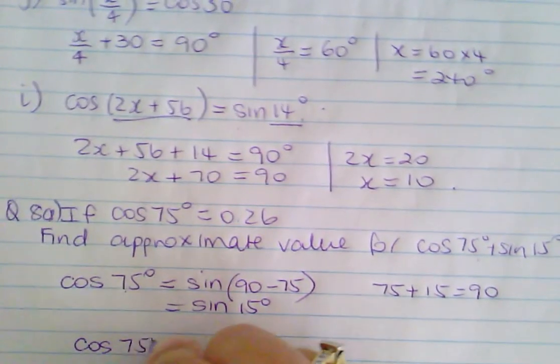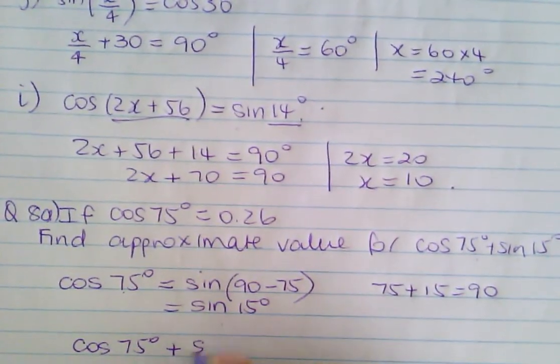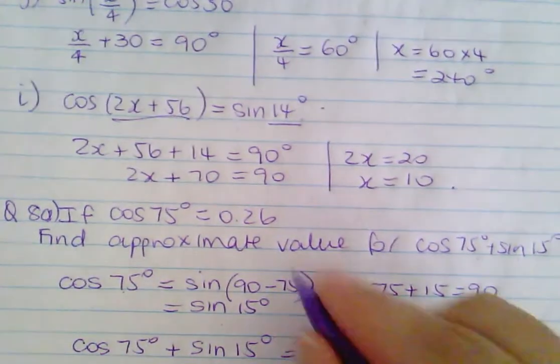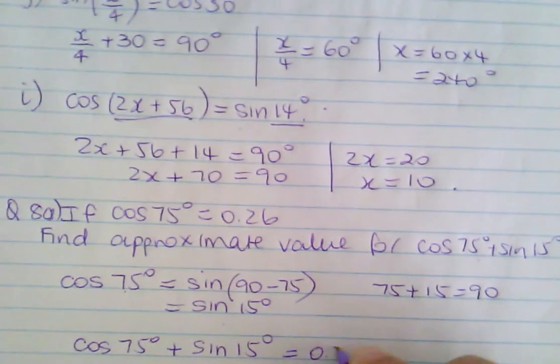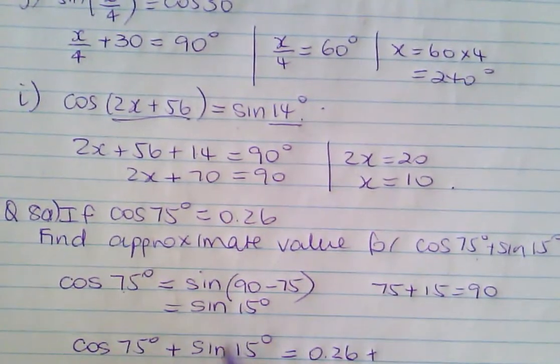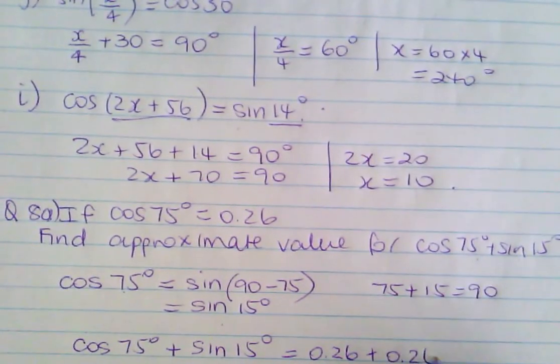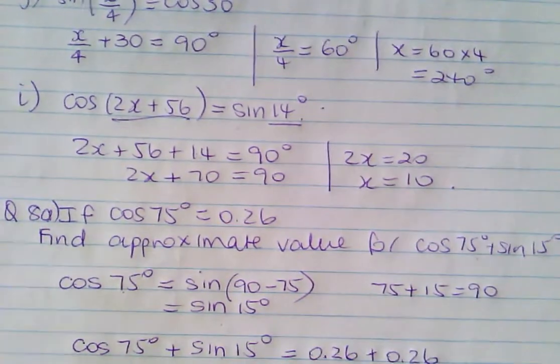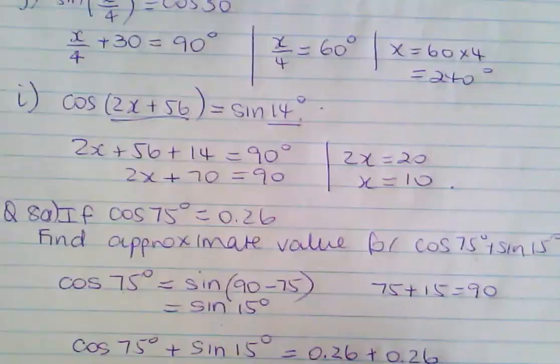So if you want to come up with an approximate value for cos of 75 degrees plus sine of 15 degrees, you would write cos of 75 is 0.26. We know that that also equals sine 15, which is 0.26. And so therefore 0.26 plus 0.26 is 0.52.